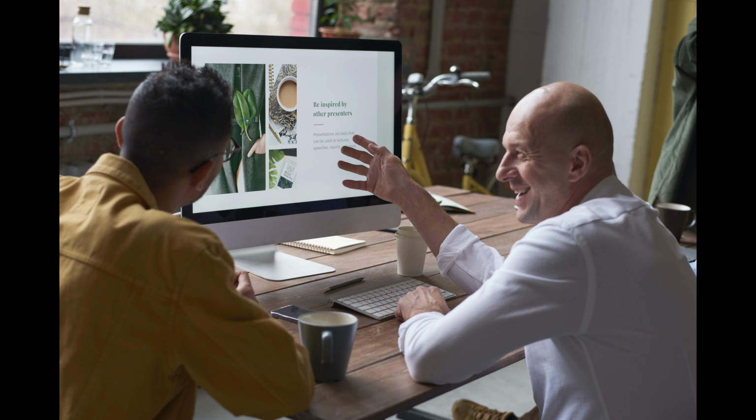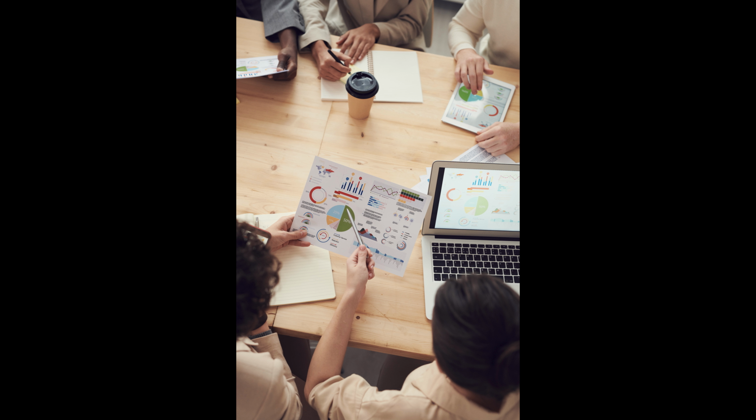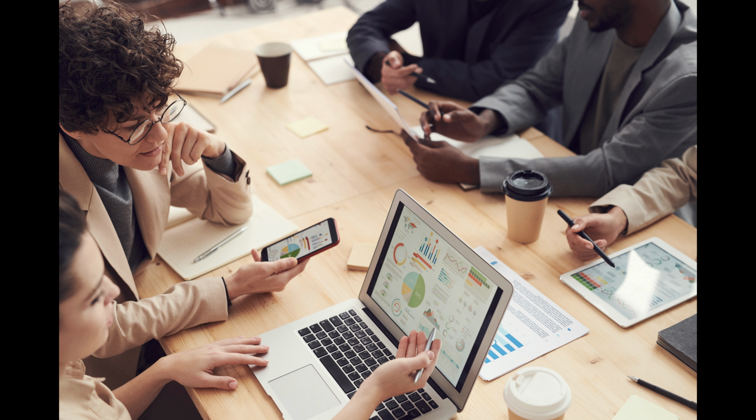Effective product development and innovation require a customer-centric approach, market research, cross-functional collaboration, and a willingness to take risks. By focusing on creating products that meet customer needs, differentiate from competitors, and deliver value, businesses can drive growth and stay ahead in a dynamic market.